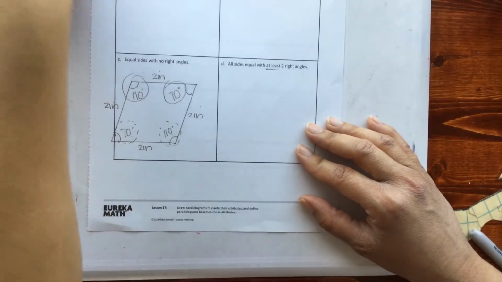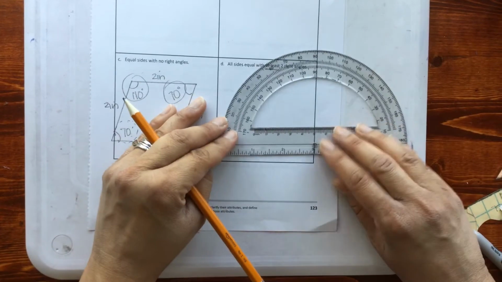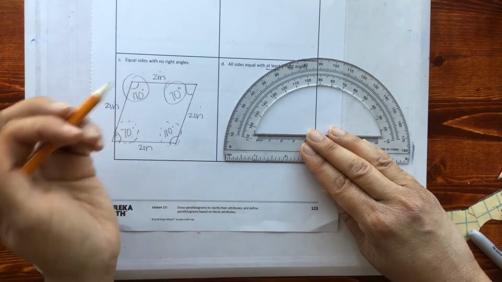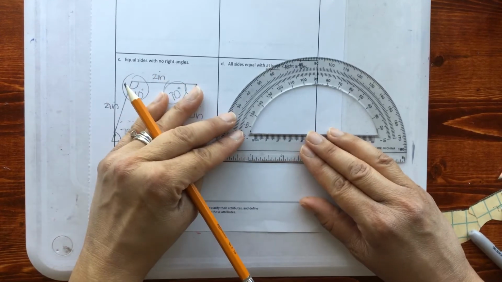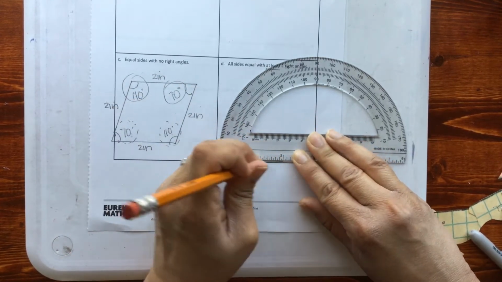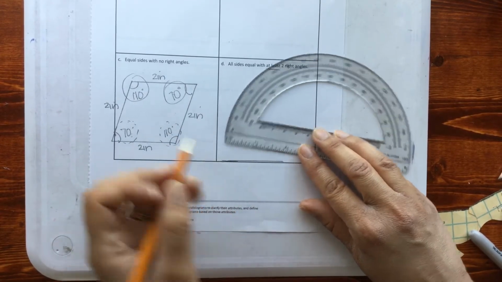So I'm going to make this easy on myself. Since it can have at least 2 right angles, then I'm going to make all of my angles even. Okay, so I'm going to start. I'm going to do 2 inches. Okay.